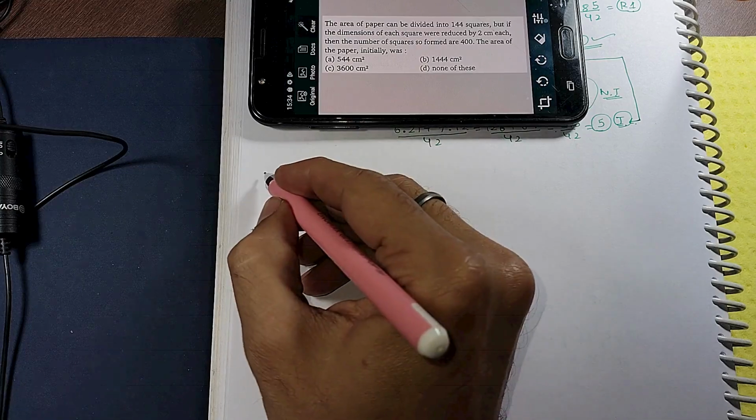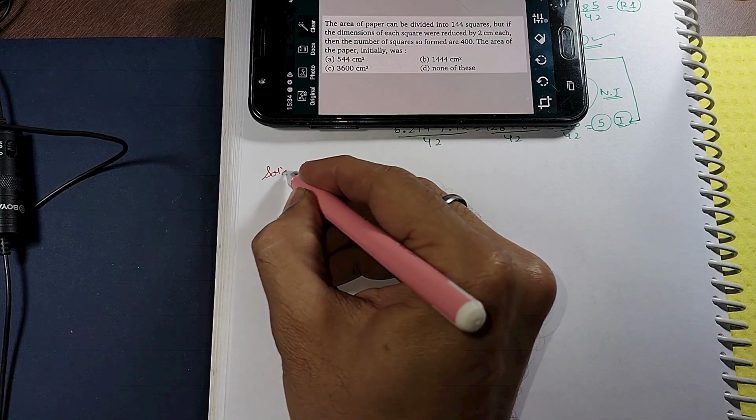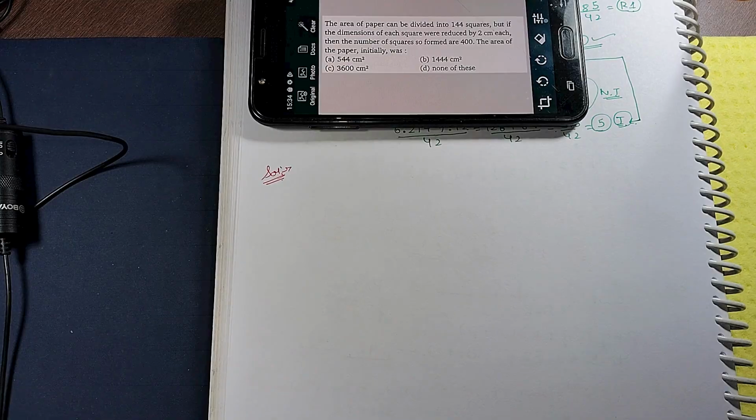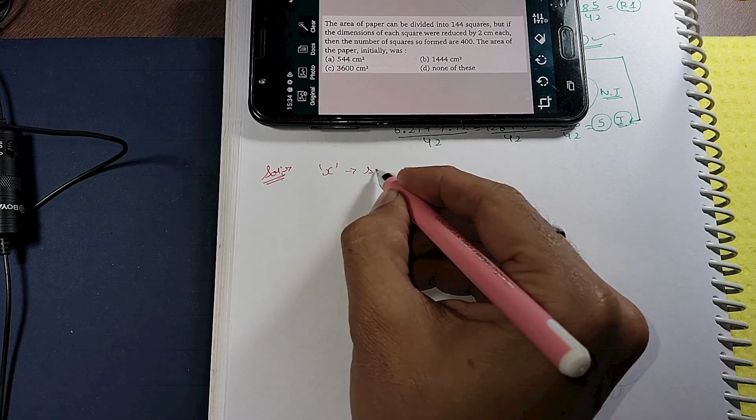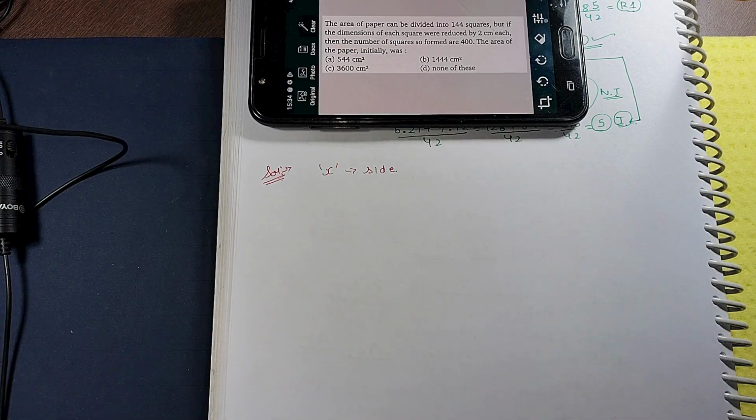The area of a paper can be divided into 144 squares. But if the dimensions of each square were reduced by 2 cm each, then the number of squares so formed are 400. The area of the paper initially was? Now, the area of paper can be divided into 144 squares. So let us suppose x be the side of that square.